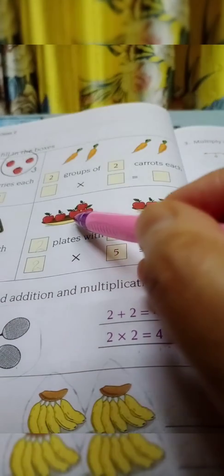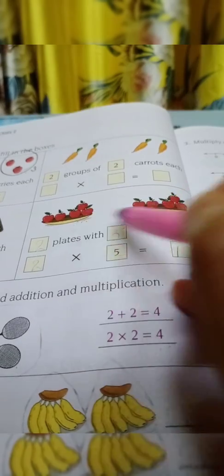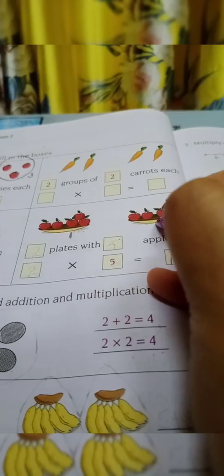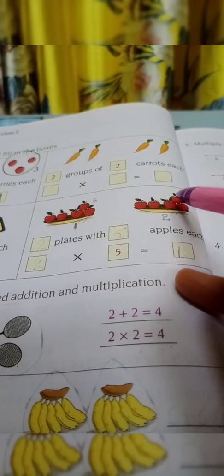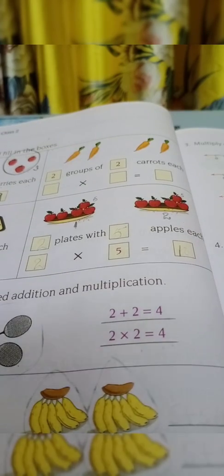Here we see apples in a plate. So how many plates are there, children? This is very clear. There is plate number 1 and plate number 2. So there are 2 plates. And how many apples are there in each plate? Let us count. 1, 2, 3, 4, 5. That is 5 apples. 1, 2, 3, 4, 5. 5 apples on another plate.